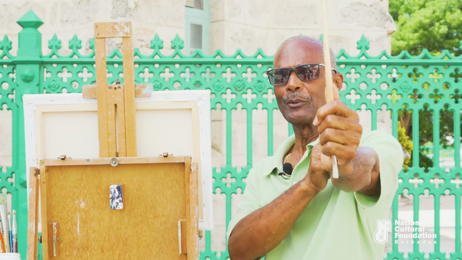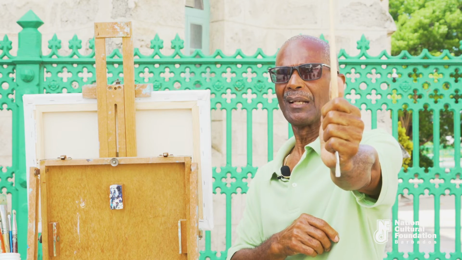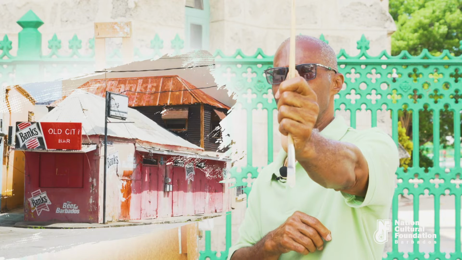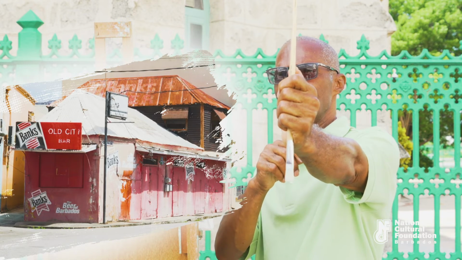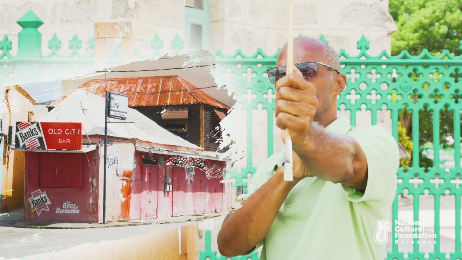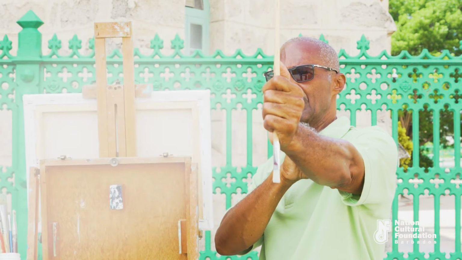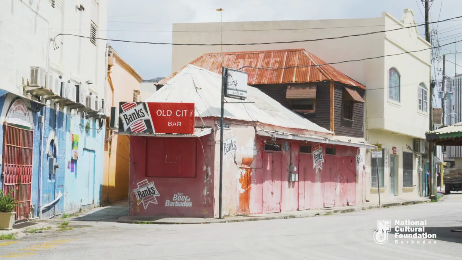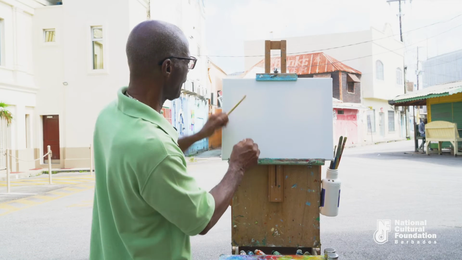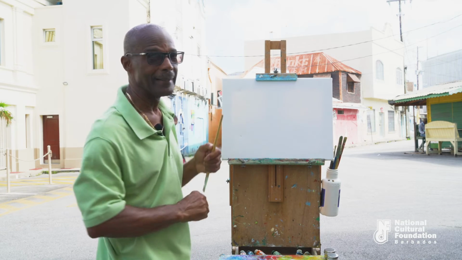So I close the right eye, hold my hand straight out, arm locked, and I will make a measurement of the building. What I'll do here is to put the top edge of the brush at the top end of the roof, and my thumb will slide up or down accordingly until I locate the base of the building. In this way then, I will transfer the measurement onto the canvas. So we will make a mark here and a mark here by the thumb. That is the sighting method.